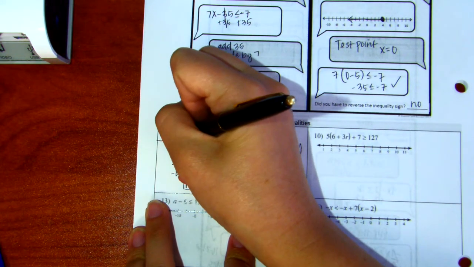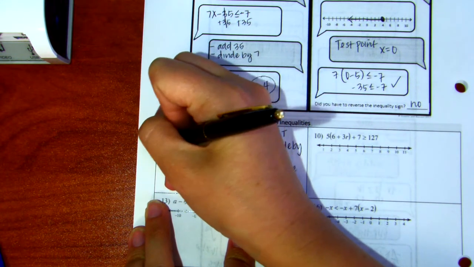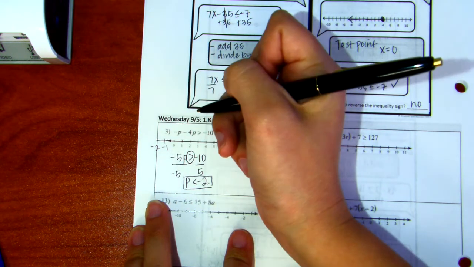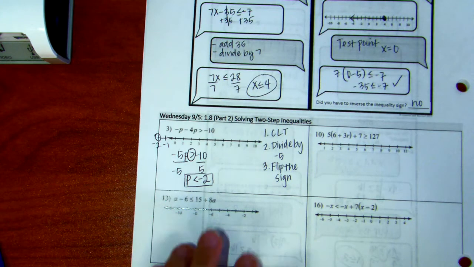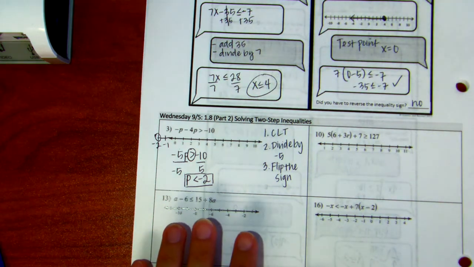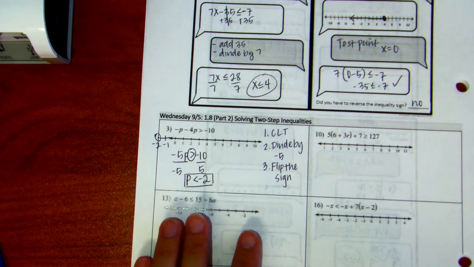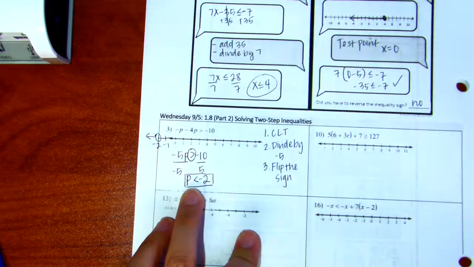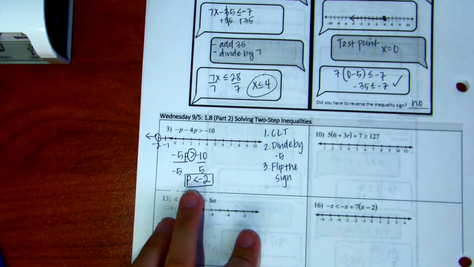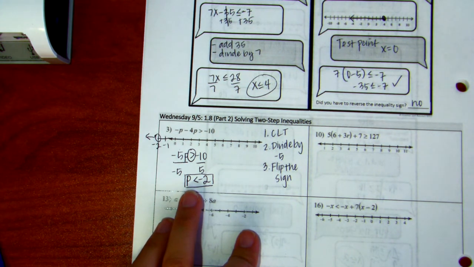Masuko didn't pay attention to the number line. Open dot. Less than to the right or greater than to the left? Less than. To the left. Arrow to the left. Cool.